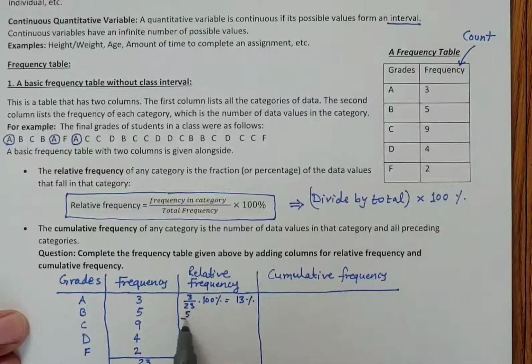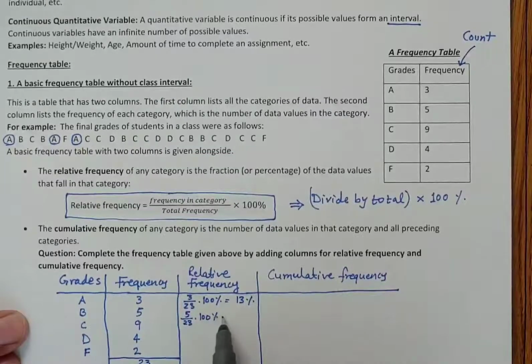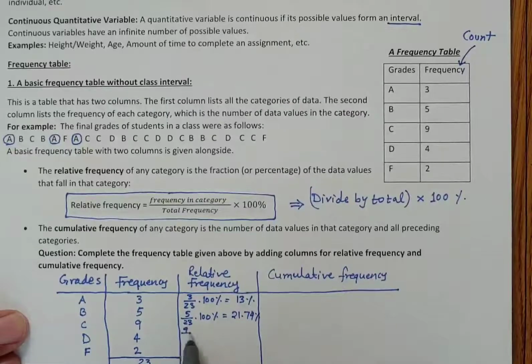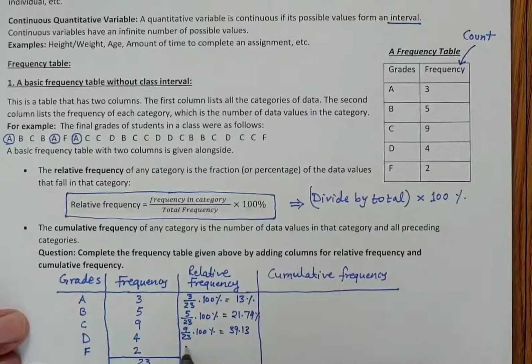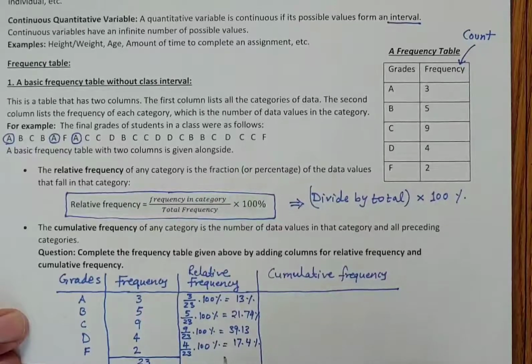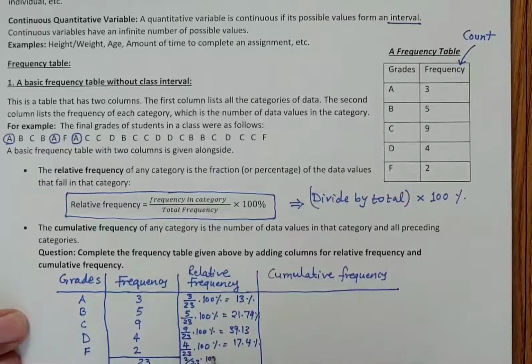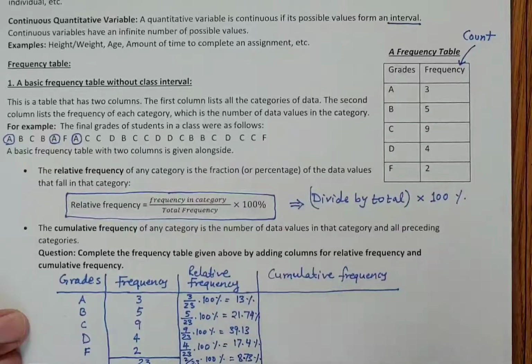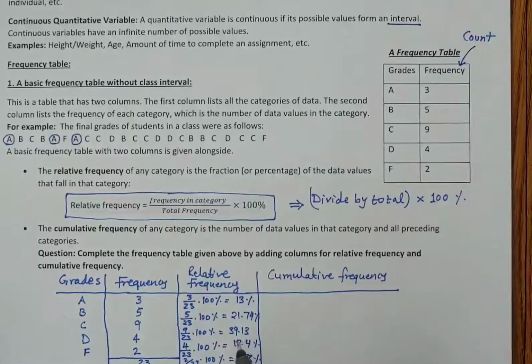Now you do 5 divide 23 times 100%, and that gives you 21.74%. And the same way you do 9 divide 23 times 100%, and this is 39.13. And then 4 divide 23 times 100%, and that is 17.4%. And then 2 divide 23 times 100%, and that is 8.73%.